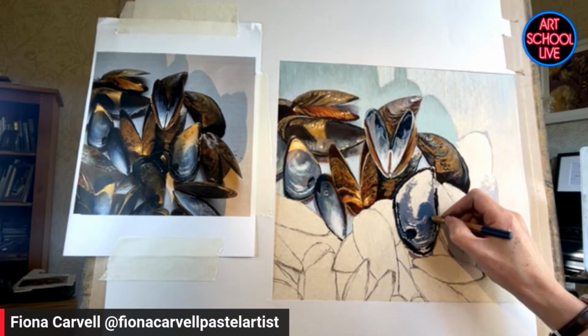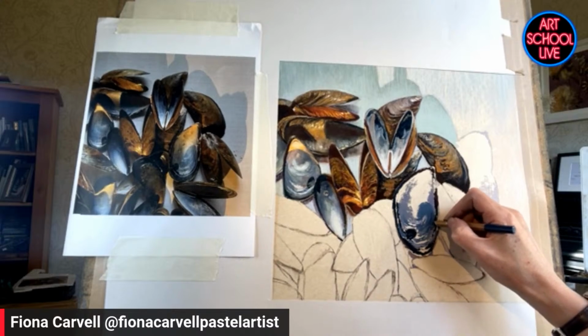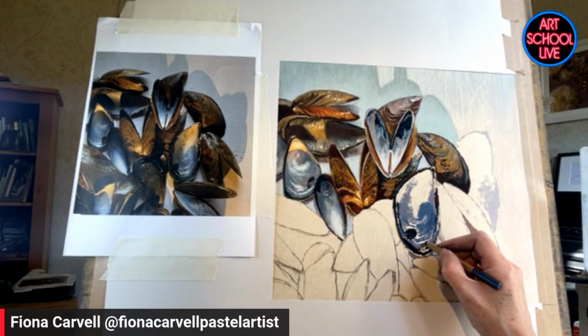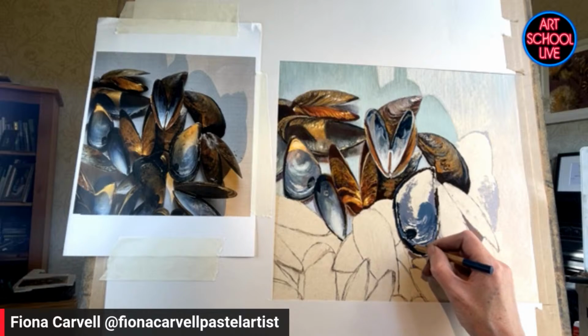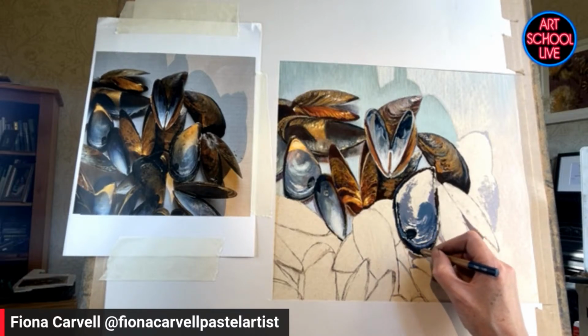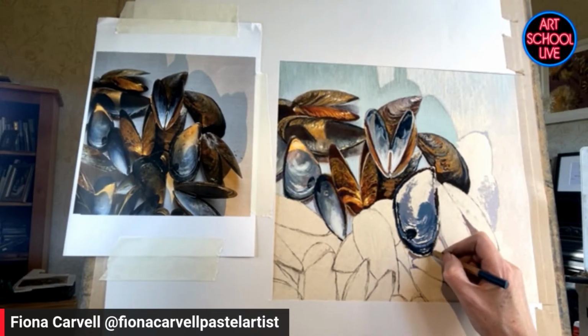So I'd start to put a little bit of that into here as well. And around there. And sometimes I'll put a little bit in, and I might move things and change things a bit. They're not always exactly the same as the photograph. I think that's another big thing as well, giving yourself permission to not follow the photograph.